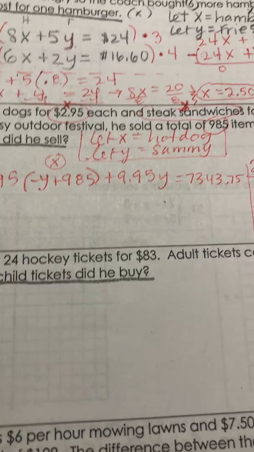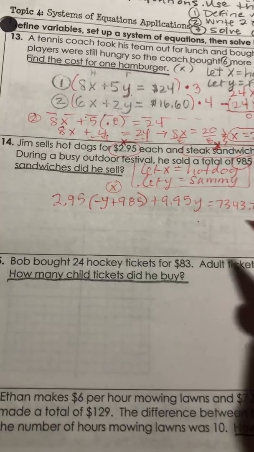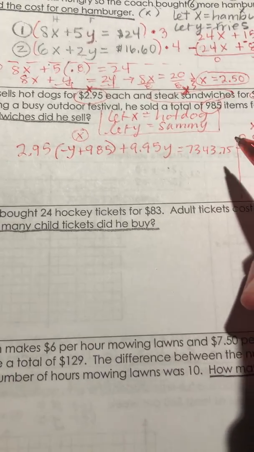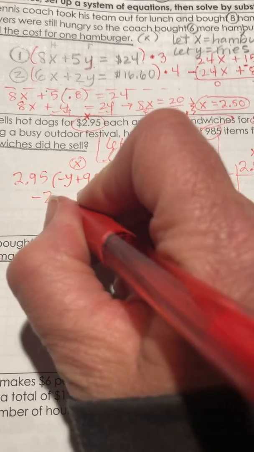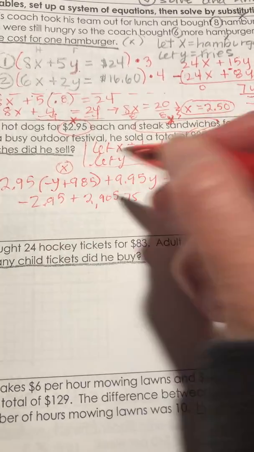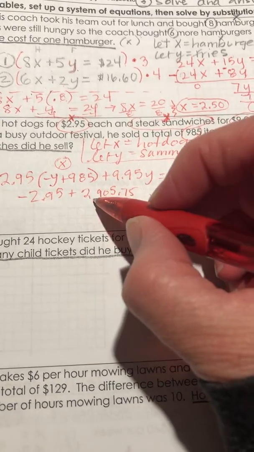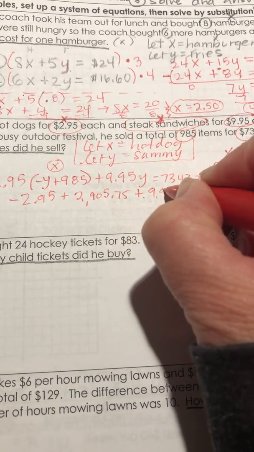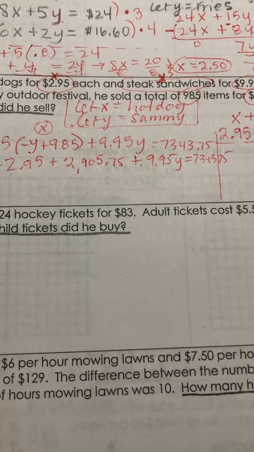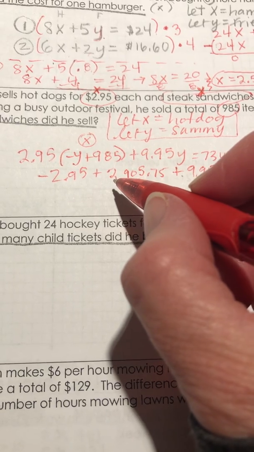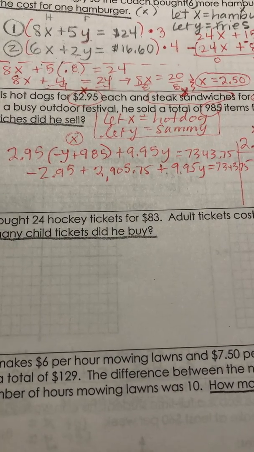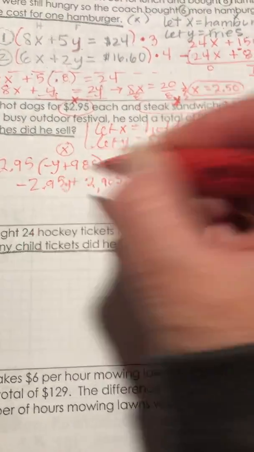Okay, now I'm just going to go ahead and solve this, and this will give me my y. Remember, we're looking for Sammys, the steak sandwiches. So 2.95 times negative y, so I have negative 2.95y, plus 2,905. I'm doing the distributive property: 2.95 times 985 is 2,905. Plus 9.95y, equals 7,343.75. I'm squeezing it in there. Next step, did I forget my y here? Yep, sorry about that.